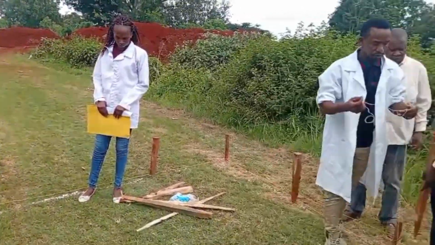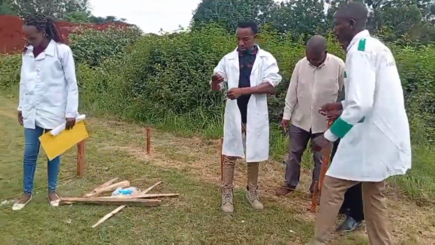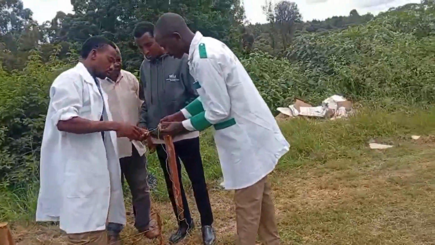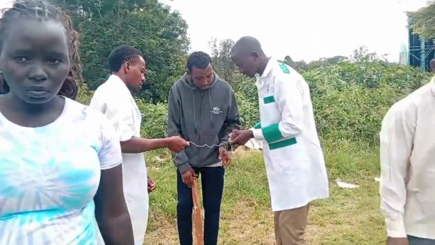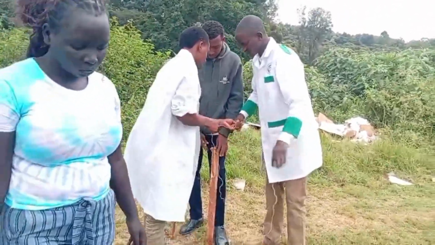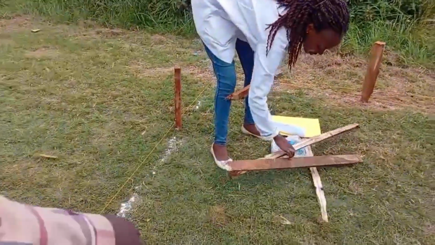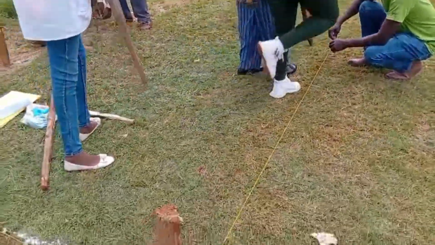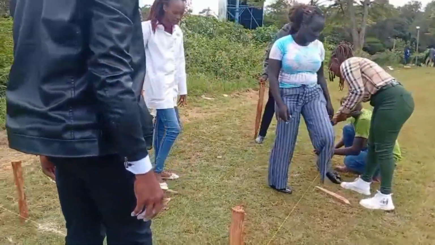And you have to measure. You extend this line at any point. There is another peg here. You can use these strong pegs. So you mark at that corner. Just mark one corner.